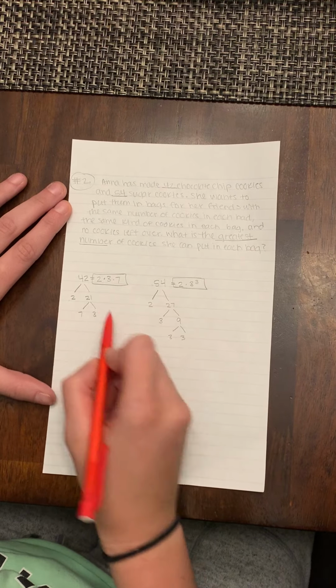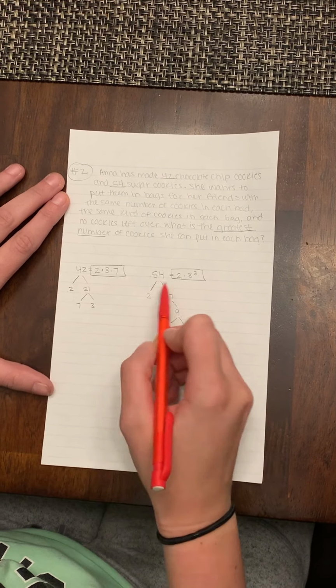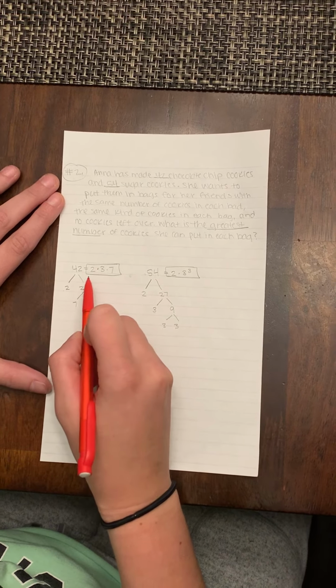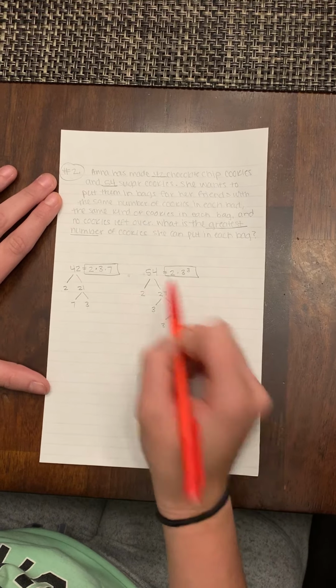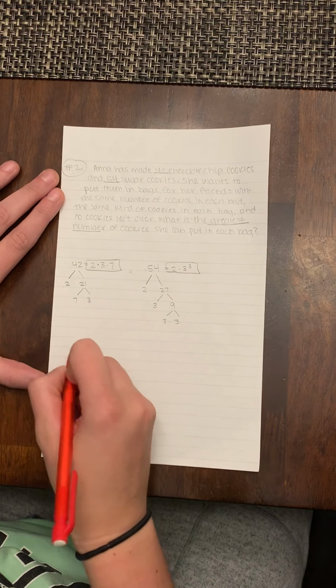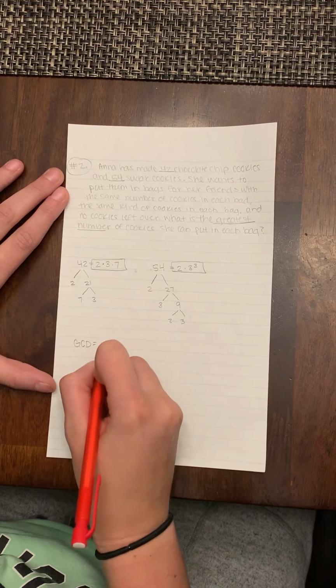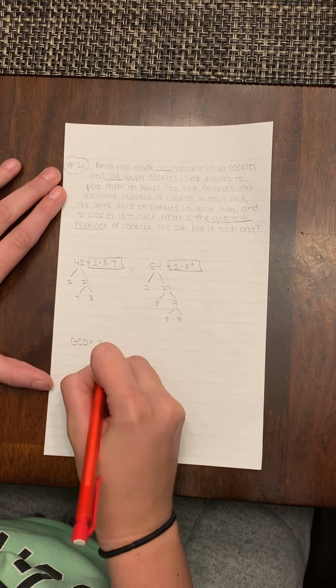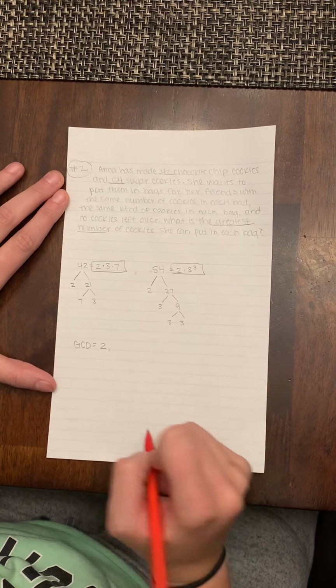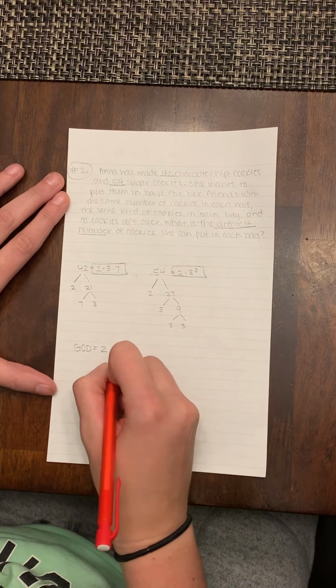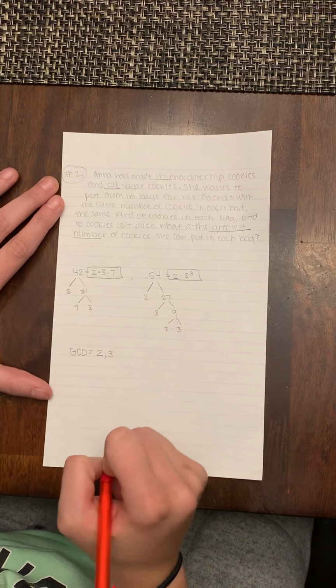So let's look at 2. 2 is in both the factorizations of 42 and 54, so we're going to write 2 down. And 3 is also in the prime factorizations of both of these. So we're going to use 2 and 3.